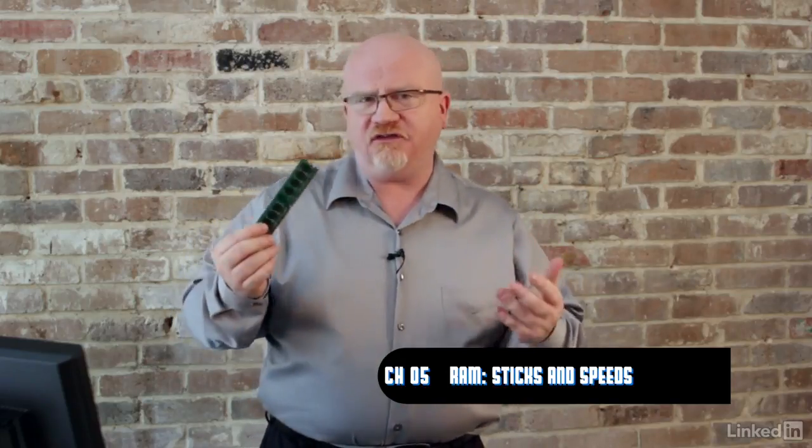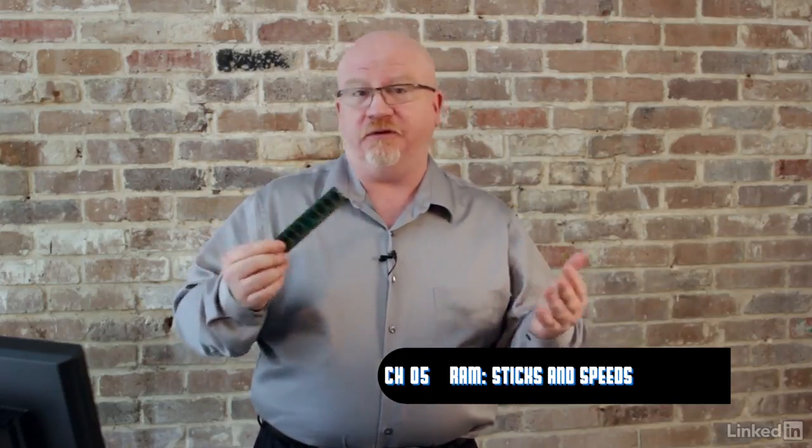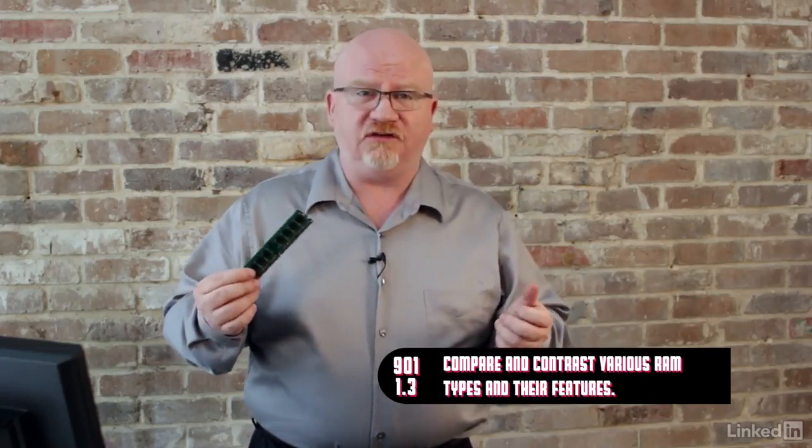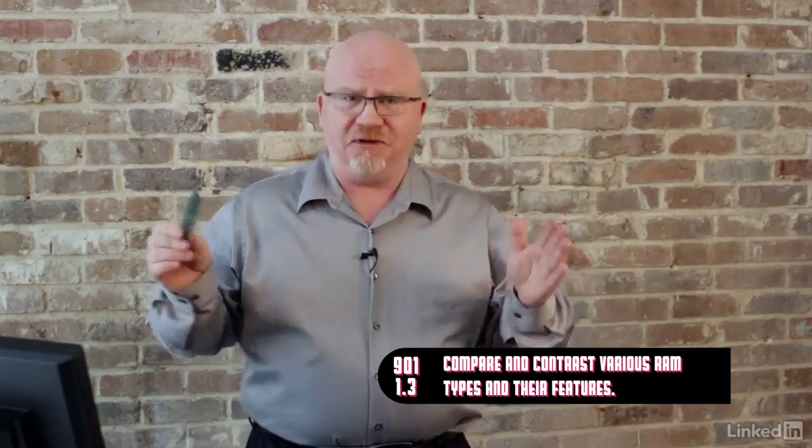RAM's important. Today's systems need somewhere in the area, what depends on your CPU and your operating system, but you'll see anything from as low as half a gigabyte to 8 to 16 gigabytes on today's system. Keep in mind it can be more or less than that, but that's the main group of people right there.